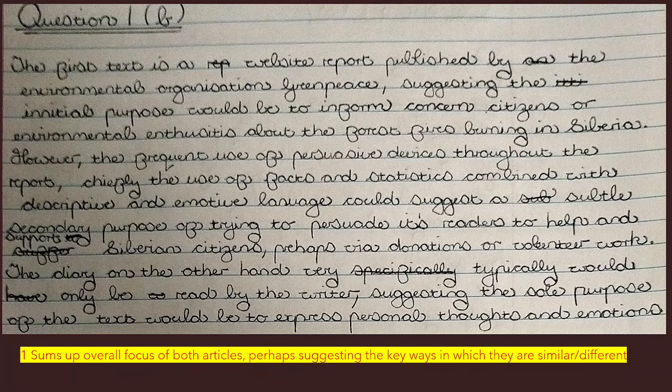So the first text is a website report published by the environmental organization Greenpeace, which we already know. Suggesting the original purpose would be to inform, good, concerned citizens or environmental enthusiasts about the forest fires burning in Siberia.